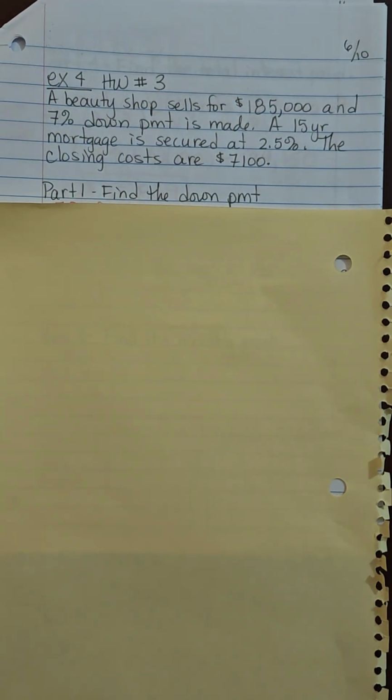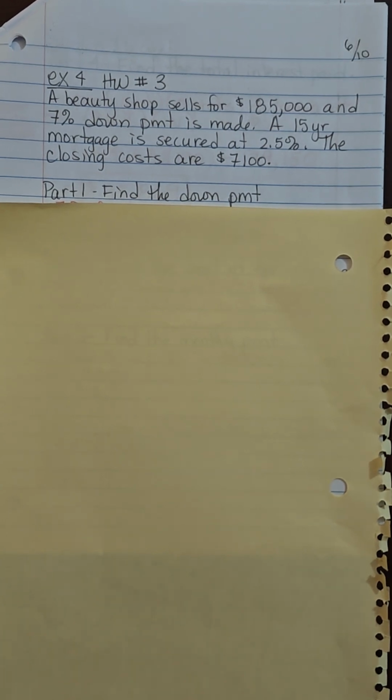Example 4, this is going to be like homework number 3. A beauty shop sells for $185,000 and a 7% down payment's made. A 15-year mortgage is secured at 2.5% and the closing costs are $7,100. So there's multiple parts to this one. Part 1, find the down payment.